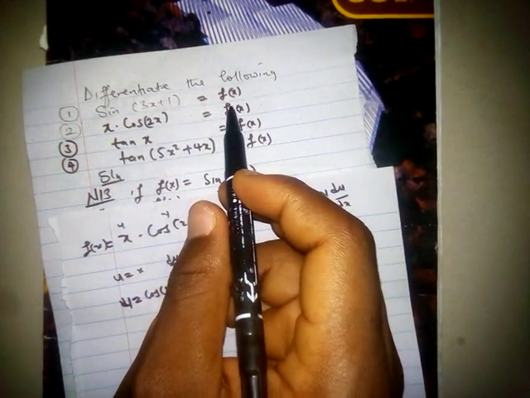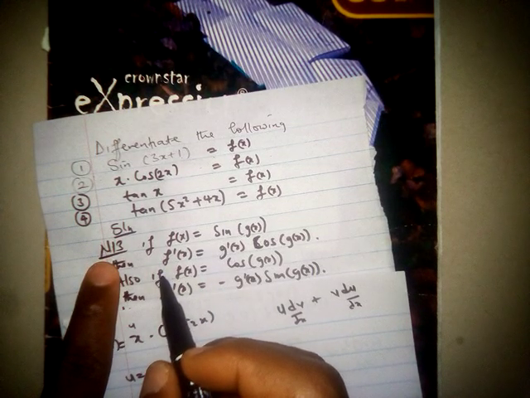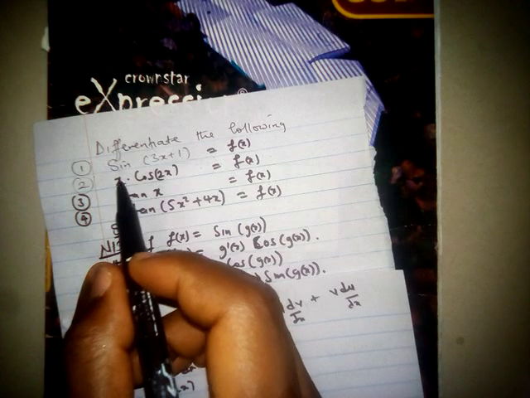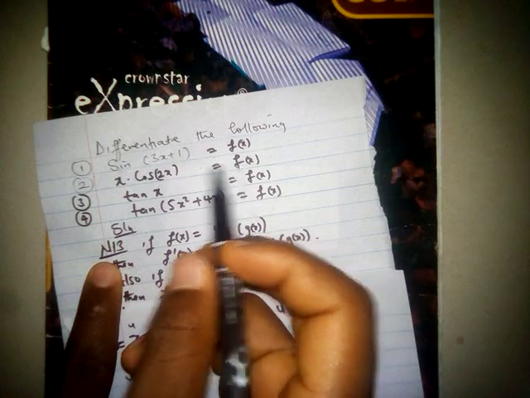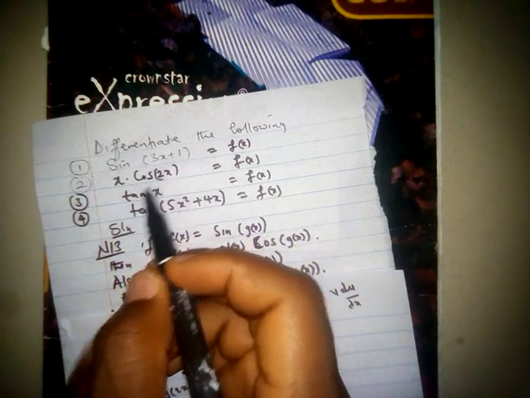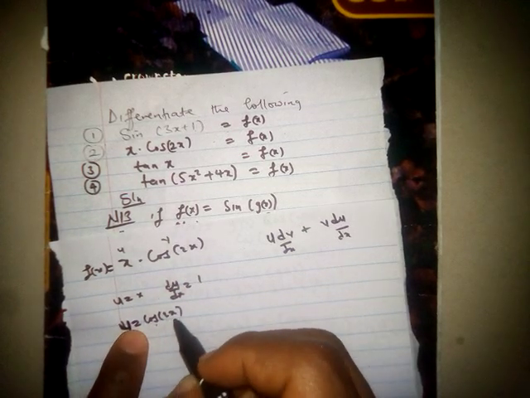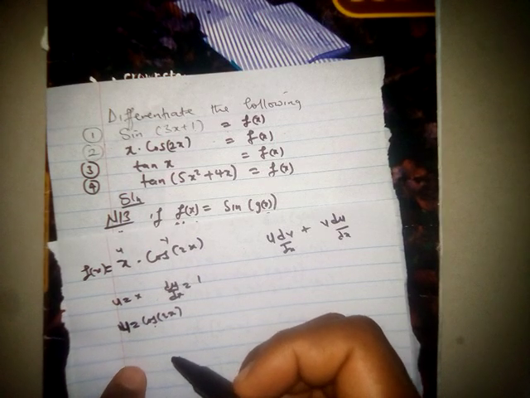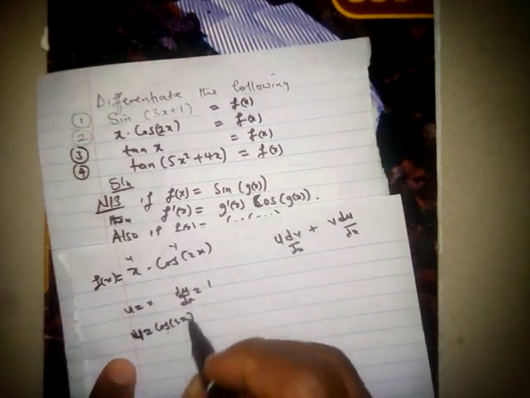So for my f prime of x, we will not use that formula to solve it directly. We only use this formula if only the function cos g of x is given. That is, assuming there was nothing like x, it was only cos 2x, we can use this formula. Here we are going to use the product rule to solve this, but we are still going to apply that formula, because my v is cos 2x. That is where I'm going to use that formula. Now, to differentiate cos 2x, remember that formula. Here I can now call my 2x to be what?